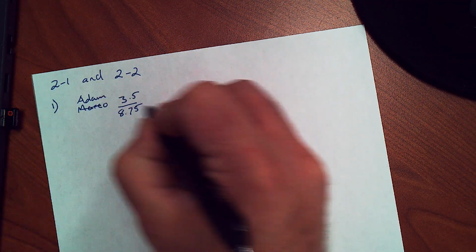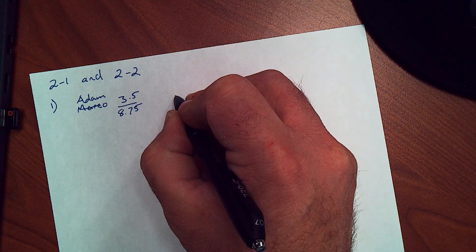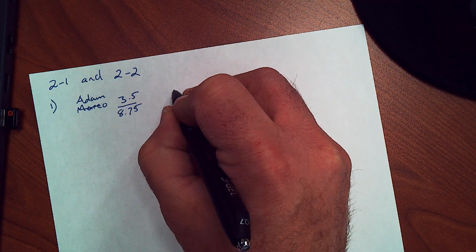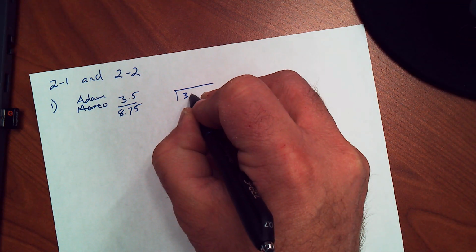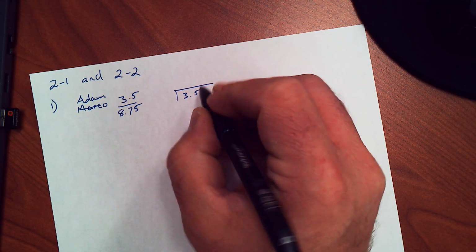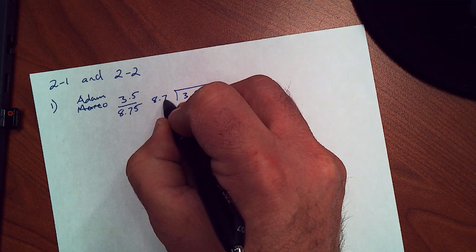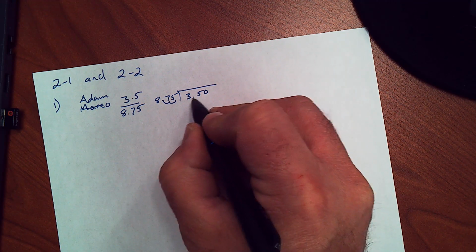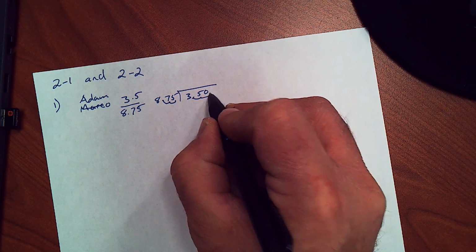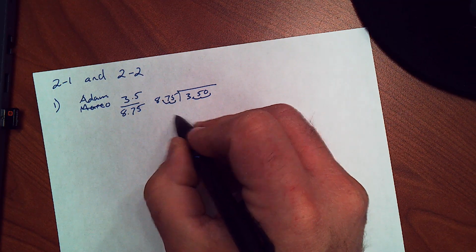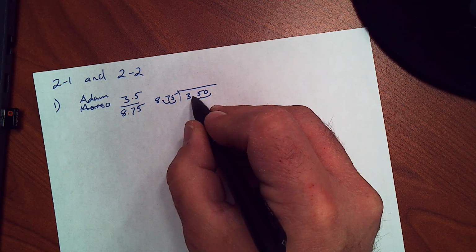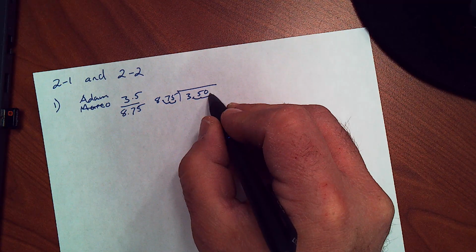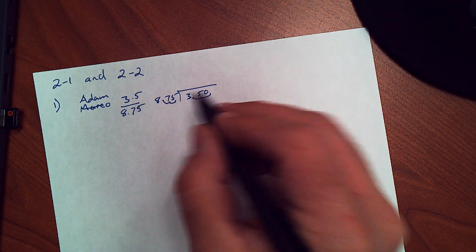It's problem 1. So 3.50 divided by 8.75. Now, when we divide decimals, you want to convert the denominator to a whole number, and in that case we have to multiply the numerator by 100 as well.